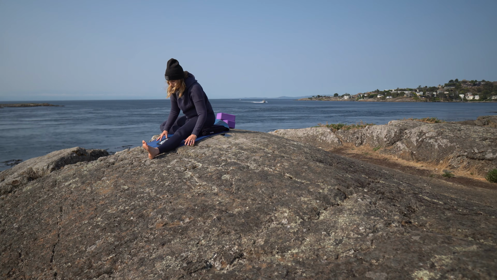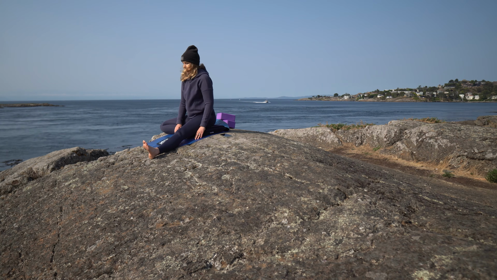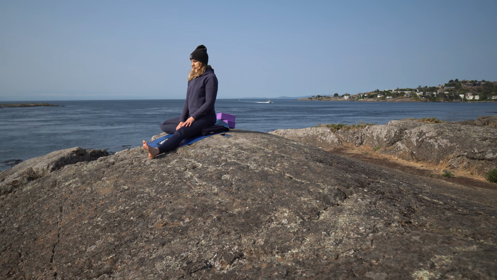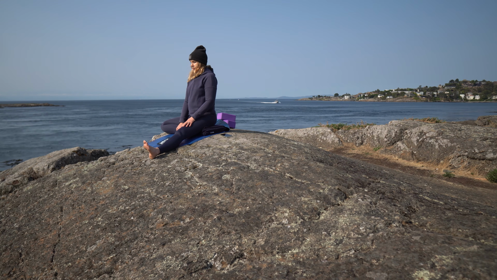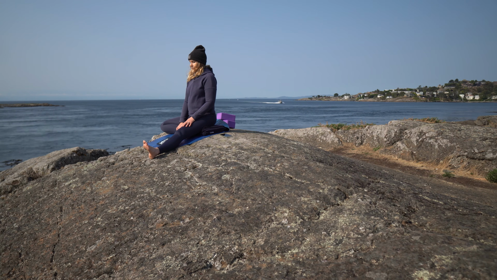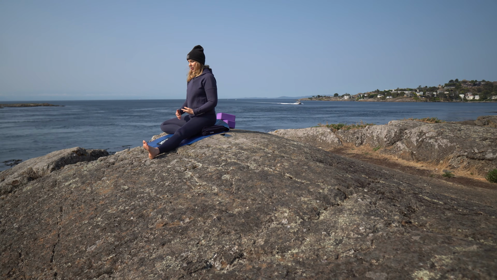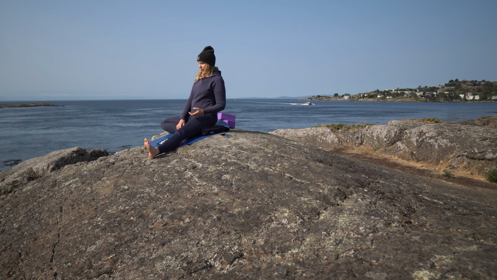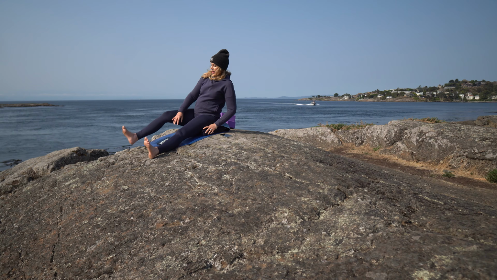Okay, so you're going to inhale and come upright. Pause here at the top. So just notice how you're feeling, if this forward fold is having a calming influence on you, as I mentioned, that nervous system response. Let's switch sides.